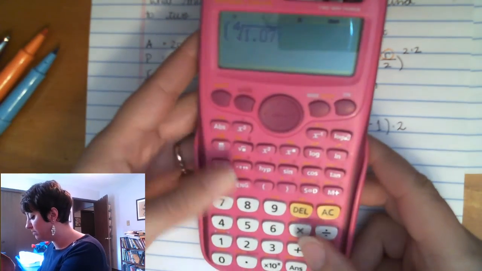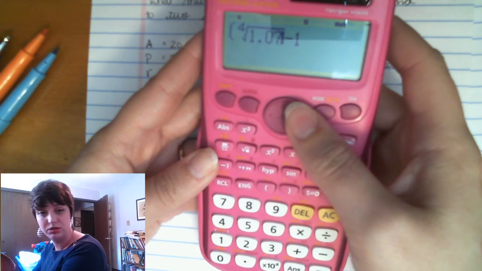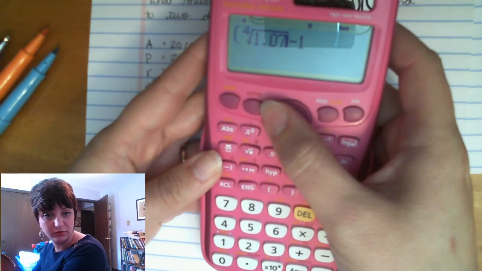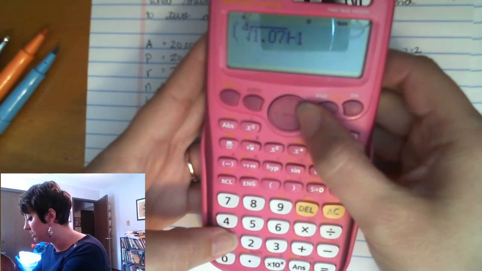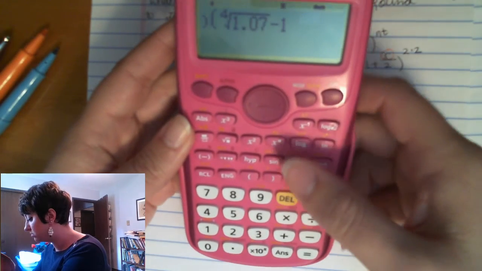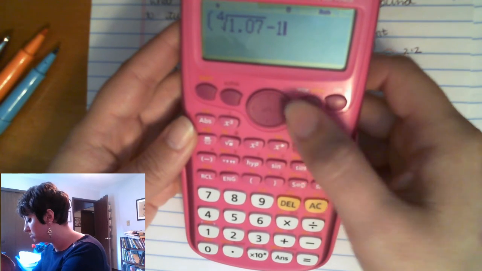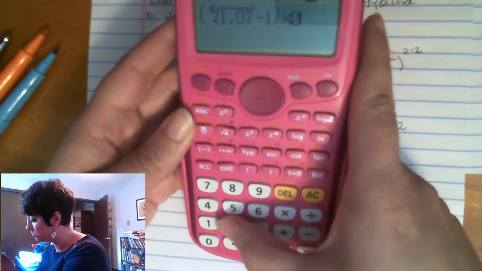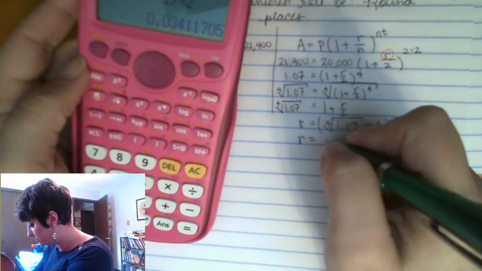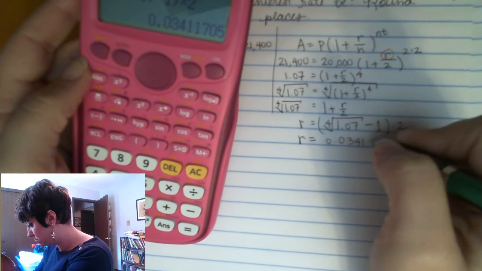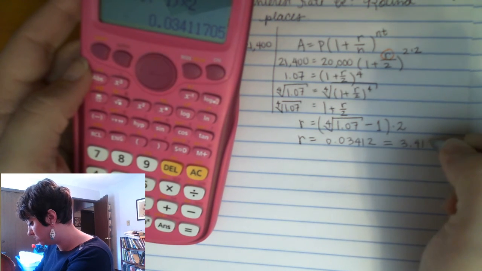All right. Minus 1. Make sure that you've exited that radical. So here's my cursor, and one more time gets me out from under the radical, because otherwise if I put minus 1, now it's inside of my radical. All right, so minus 1, then times 2. So that's 0.0341. So as a percent, that's 3.41%.